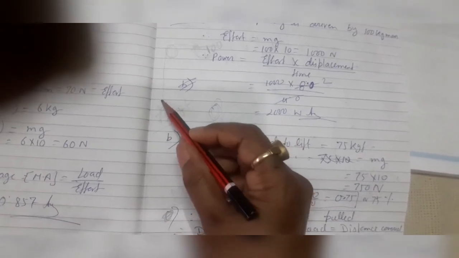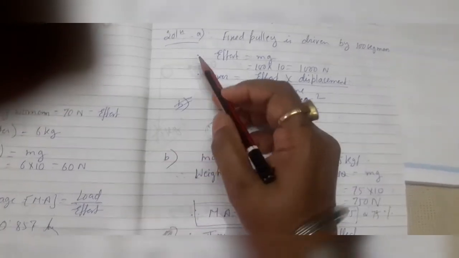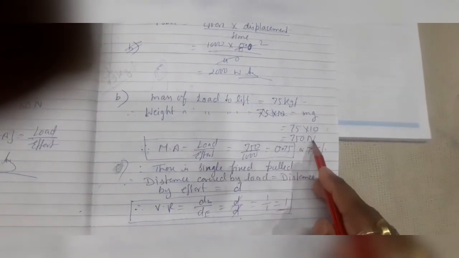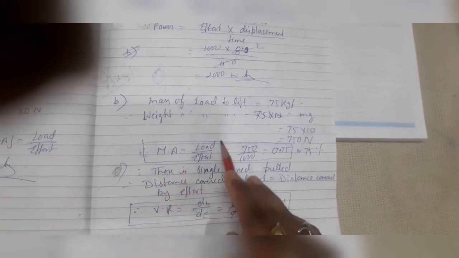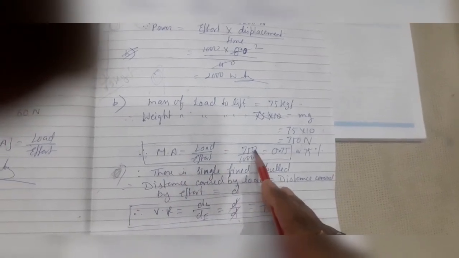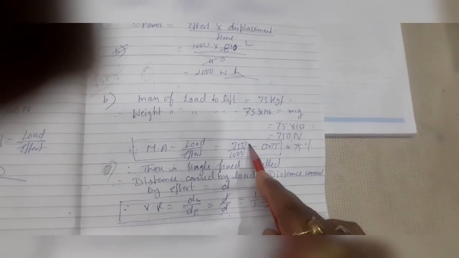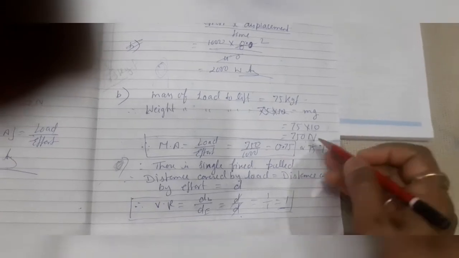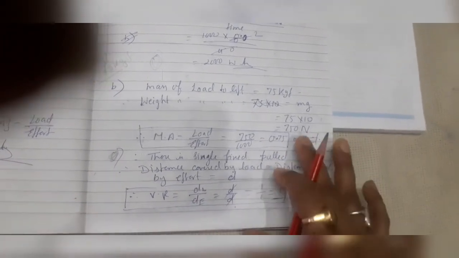So 75 into 10 means the weight of the body is 750 Newton and effort is 1000 Newton. So the mechanical advantage formula is load upon effort, 750 upon 1000, which is 0.75. Here we are not going to convert it into percentage, it is 0.75 as it is.